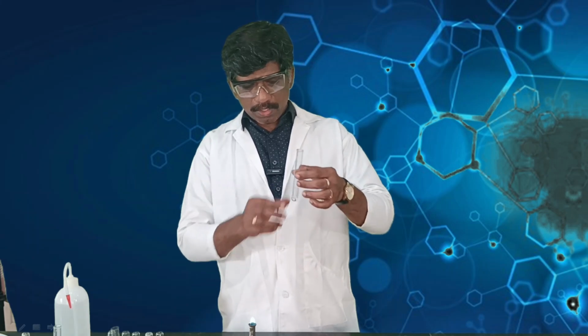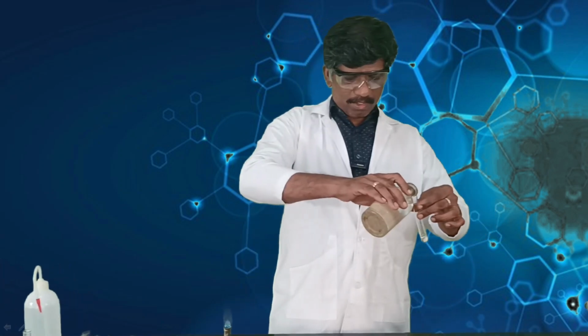Now we shall see the test for aldehyde and ketone. Both aldehyde and ketone give a positive test for Brady's test. In order to do the test, you take a little amount of the substance and add a little alcohol, actually rectified spirit, and dissolve the substance in rectified spirit. And then add Brady's reagent.